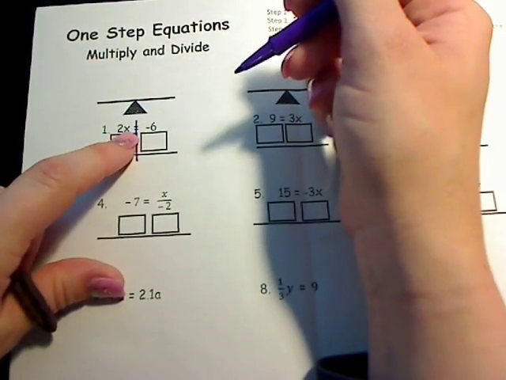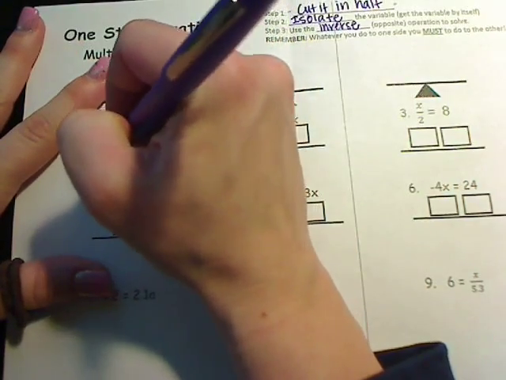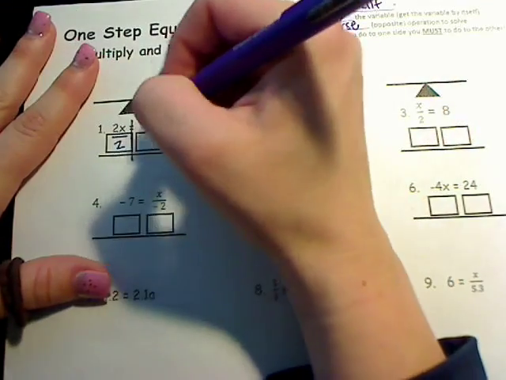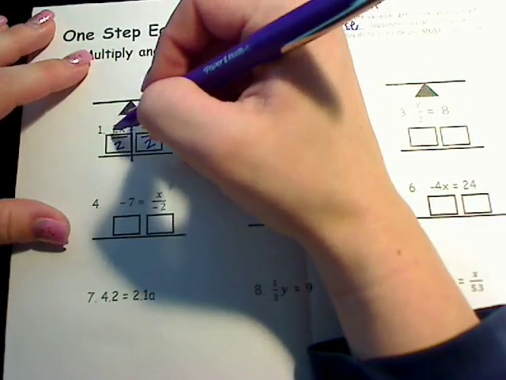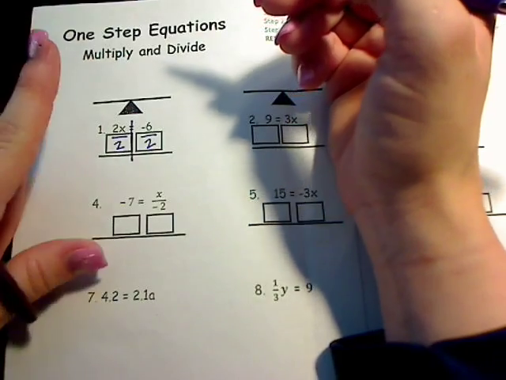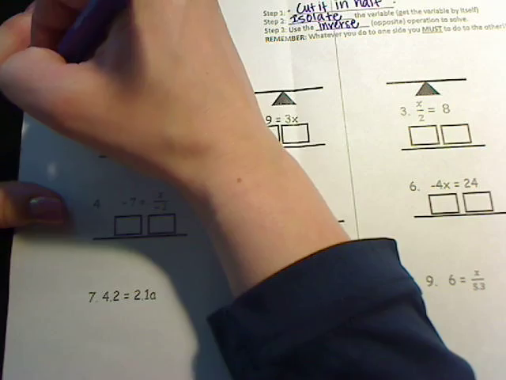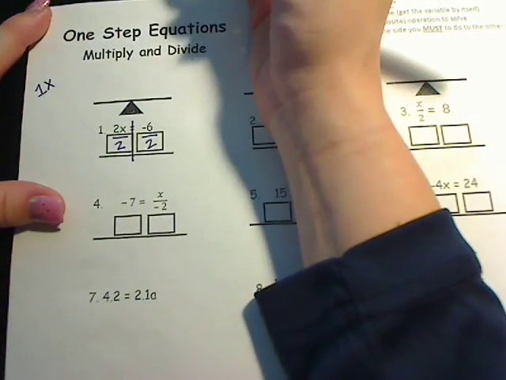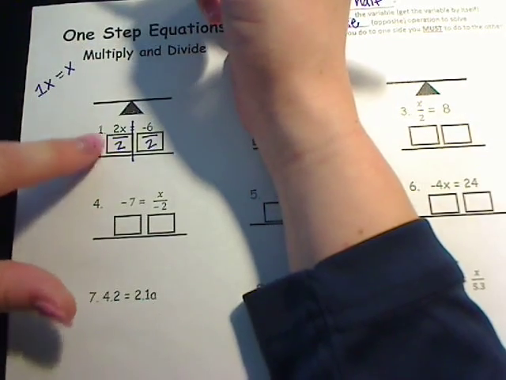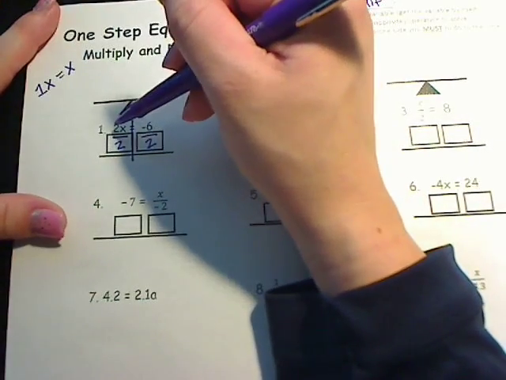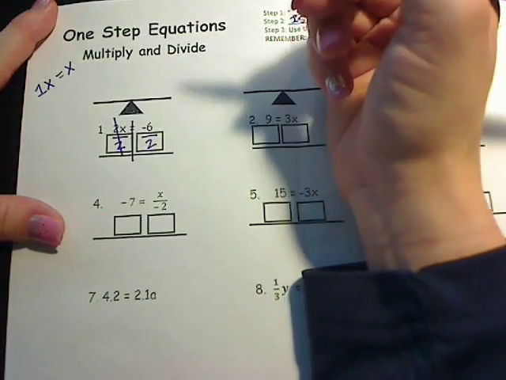So this is 2 times x. Well, the opposite of multiplying by 2 is dividing by 2. And what I do to one side, I'm also going to do to the other. Okay, 2 divided by 2 is 1. And if you remember, when we were combining like terms, did we ever write 1x? No, we just wrote the number x. So that is an understood 1. So because we don't have to write that 1 there, these cancel.